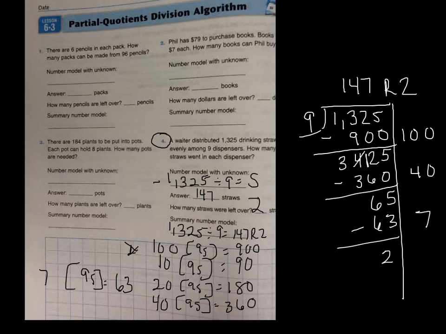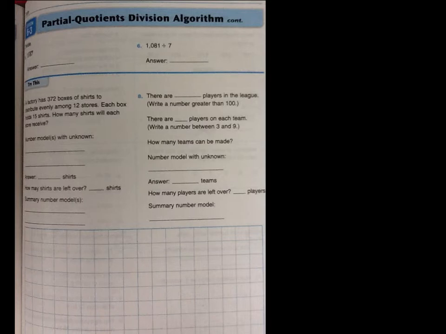We're going to try one more together from the next page. So take a look at number 7. Go ahead. This is one of those multi-step story problems. So a factory has 372 boxes of shirts to distribute evenly among 12 stores. So we know right away we're doing 372 divided by 12. Each box needs 15 shirts. How many shirts will each store receive? So now, what are we multiplying by and why?